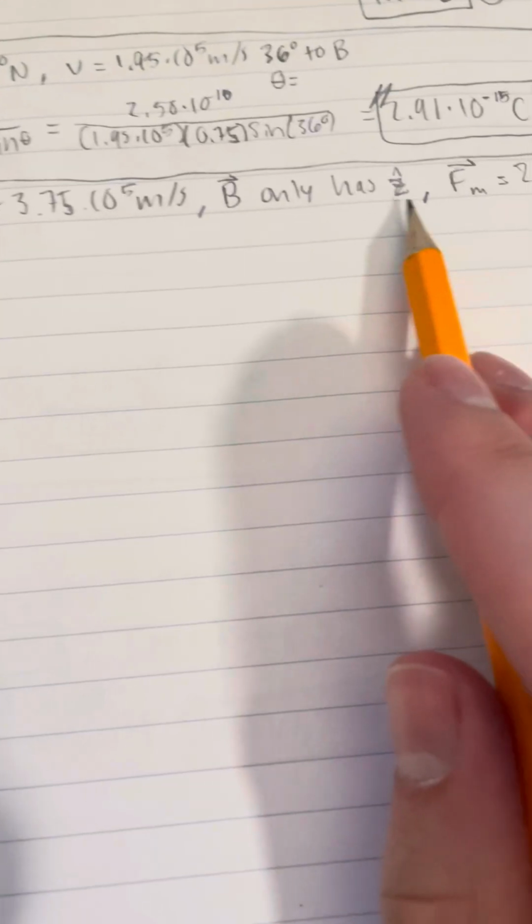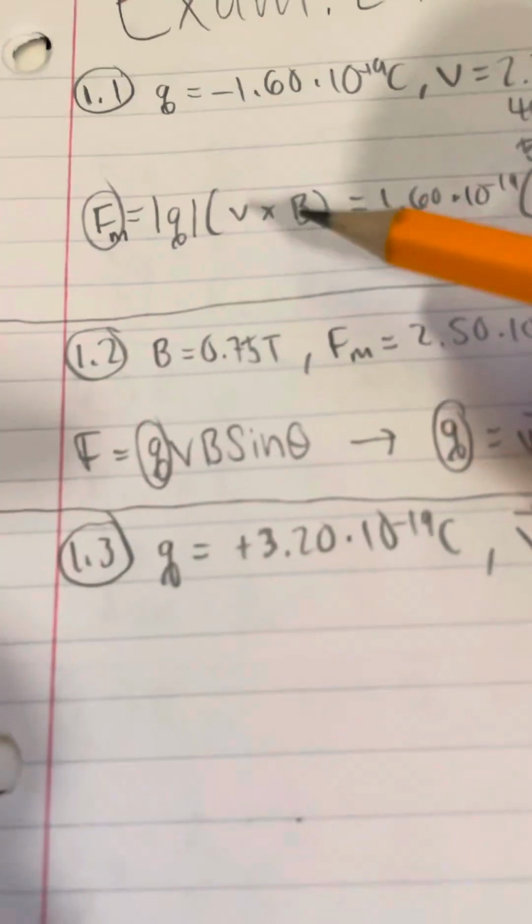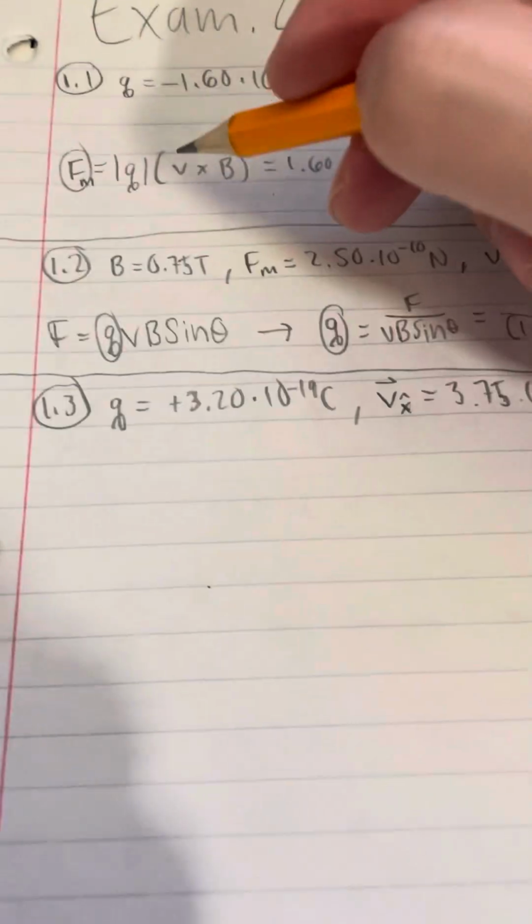The question wants us to find B, but since it only has the z value, we're looking for B of z hat. So let's use this equation up here.